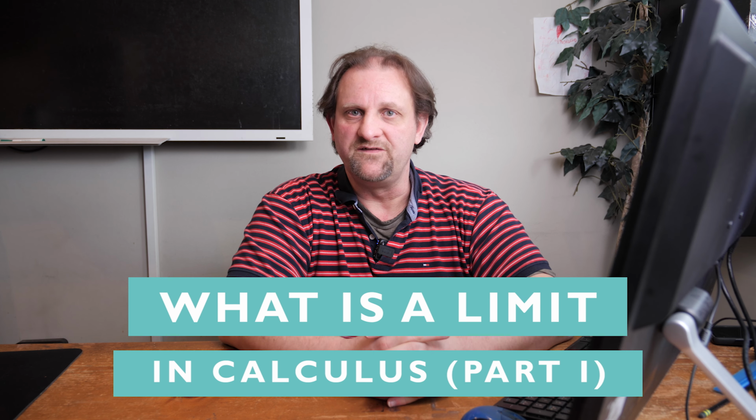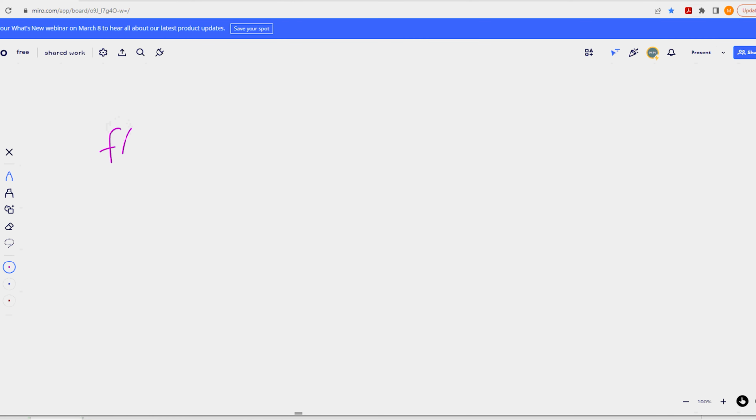In calculus, what is a limit? I'm not going to start off by giving you a crazy mathematical definition of one, but here's an example of a limit to understand. Let's say I had a fairly simple function, for example, like the function f of x is equal to x squared.